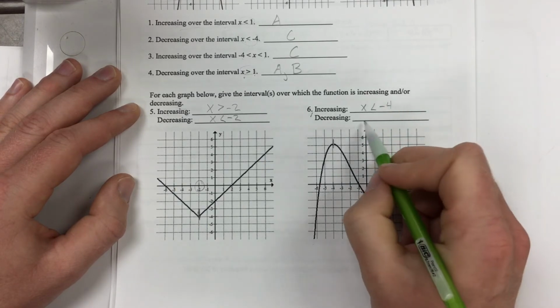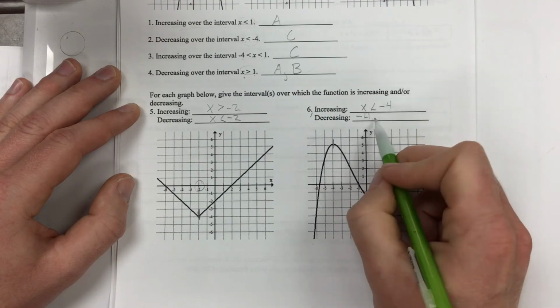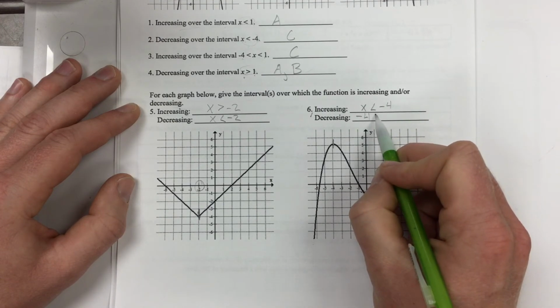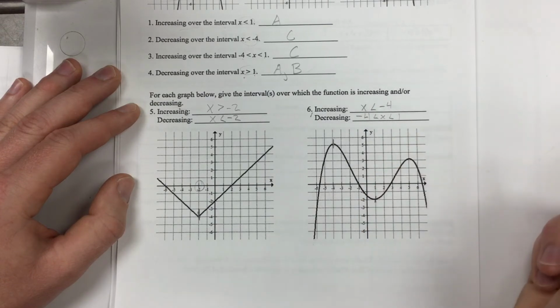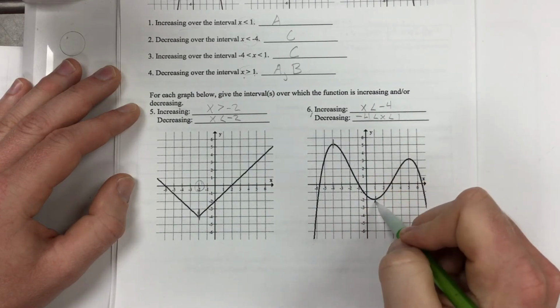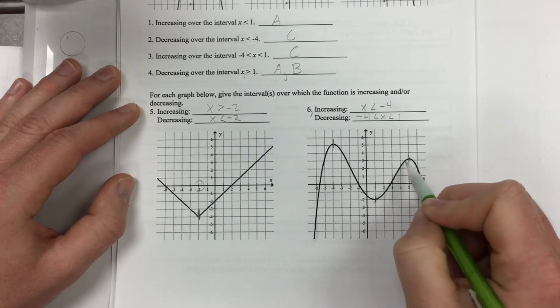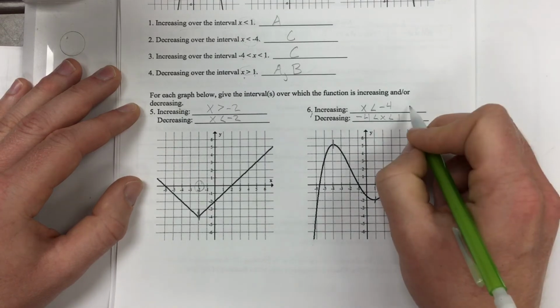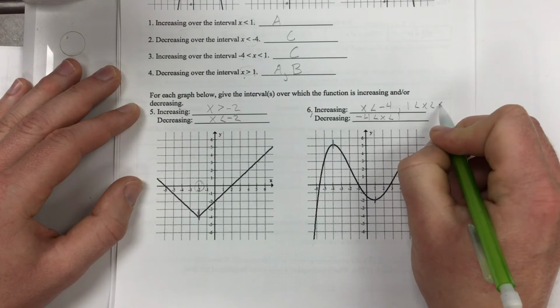So we're going to box it in: -4 less than x less than 1, that's when it's decreasing. And then it's going to increase again from 1 to 5. So we're going to say 1 less than x less than 5.